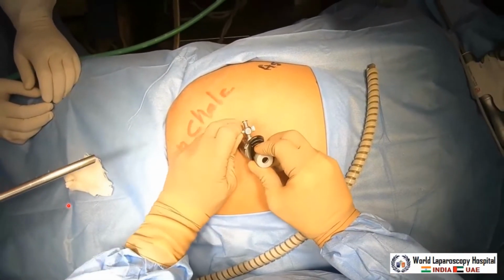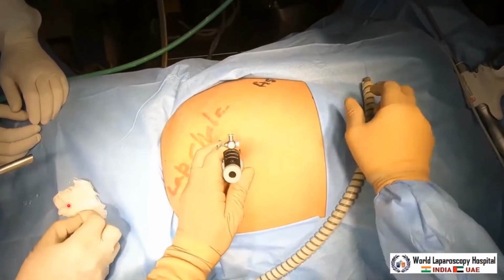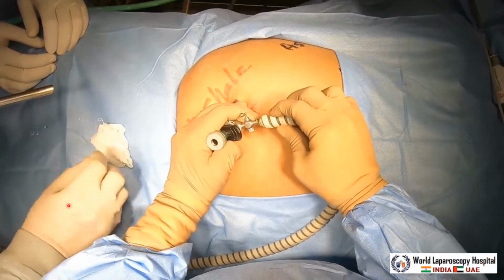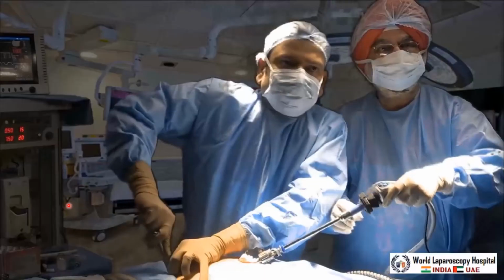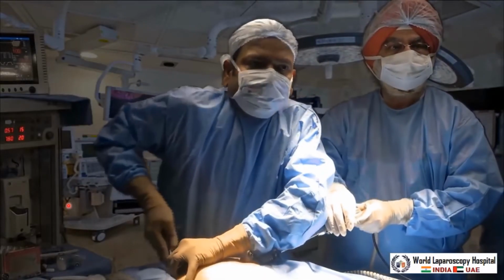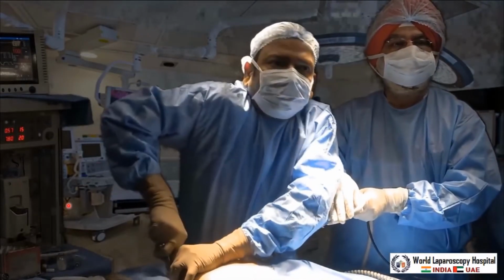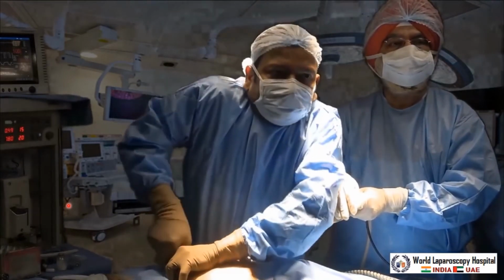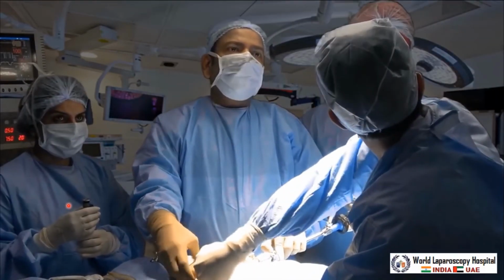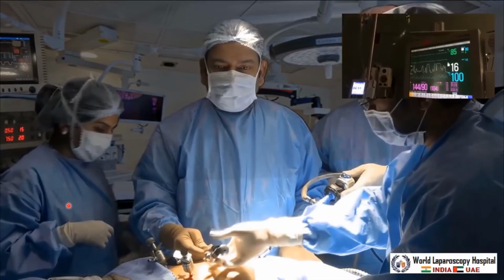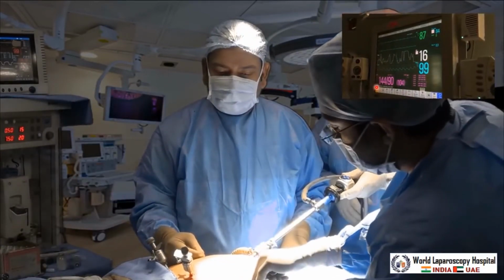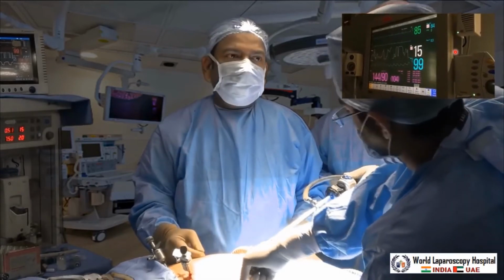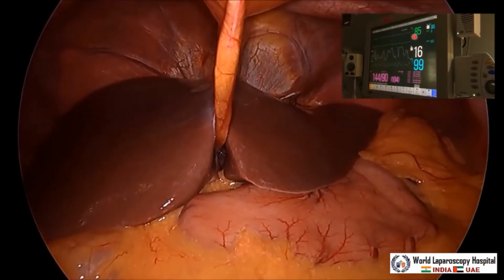So now through this he is going to insert the camera and other instruments. This is another port that is created, and it takes a bit of an effort to insert ports. 3 ports are inserted. Of course, you need to look at the vitals of the patient throughout the surgery. That is the BP, you can see the saturation, the pulse rate.